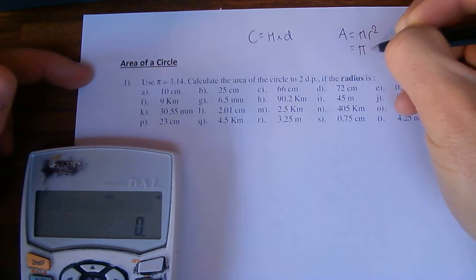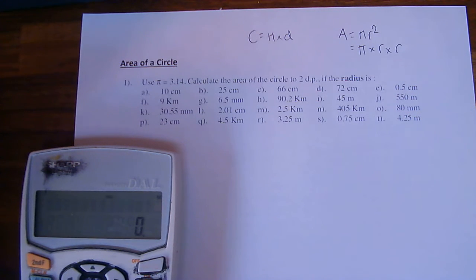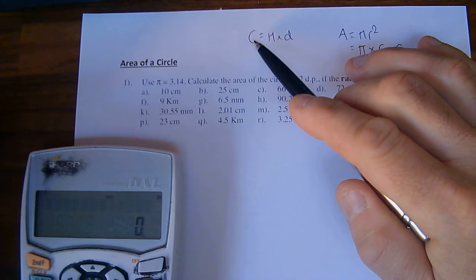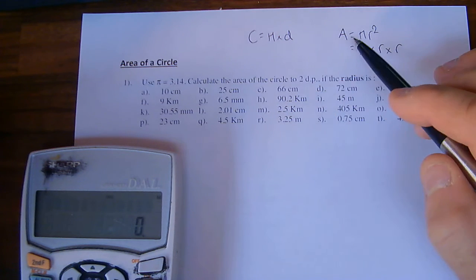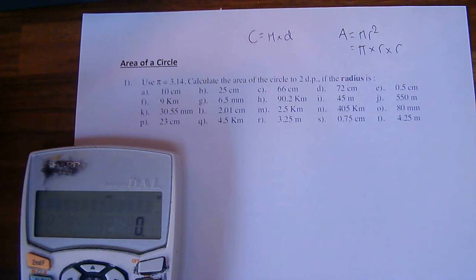Now when I put that in my calculator, I'm going to do pi times radius squared, just because that reinforces the formula in my head, make sure that I can remember it. If you want to know a way of remembering it, we've got "cherry pie is delicious, apple pies are too." You might need that, you might not.